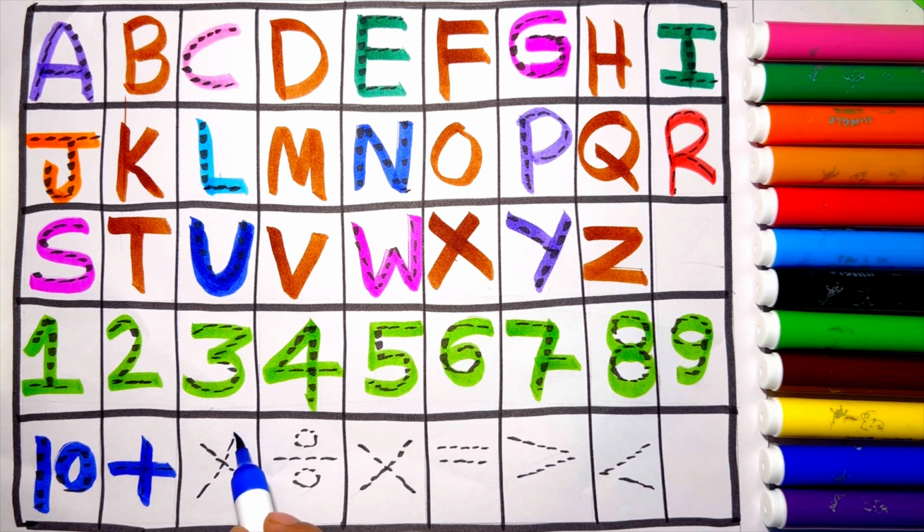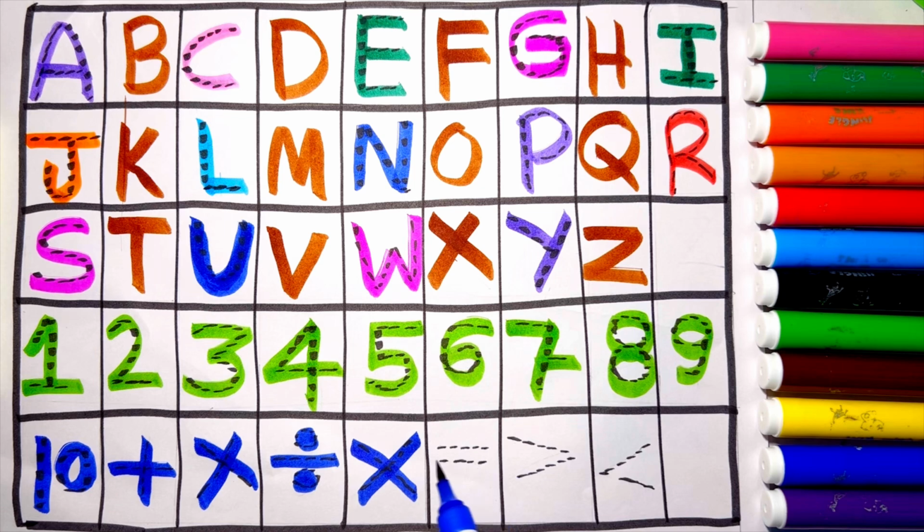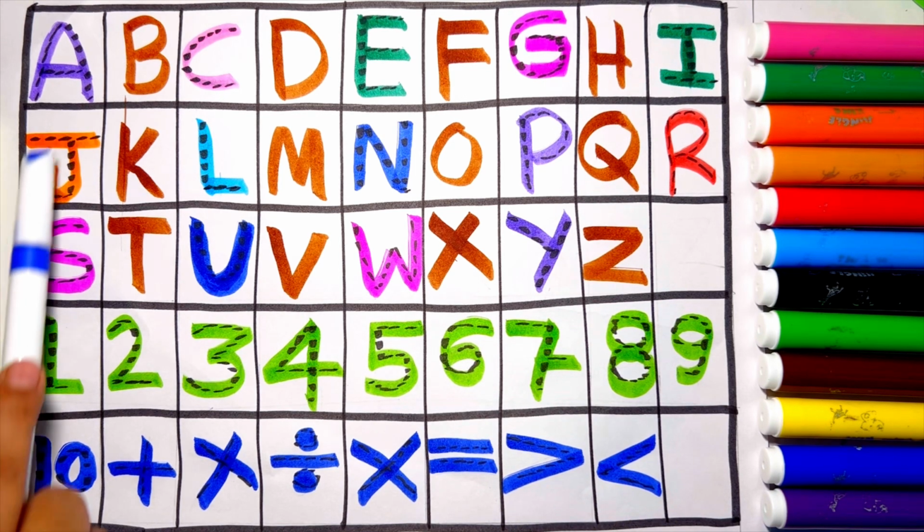Plus, multiply, divide, multiply, equal, greater than, less than. Let's read again.